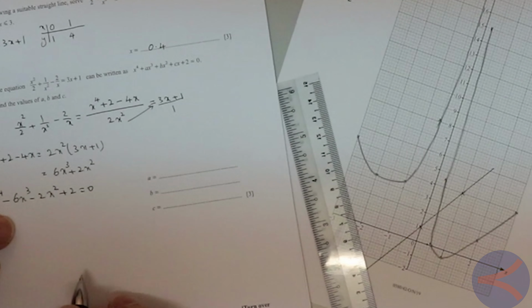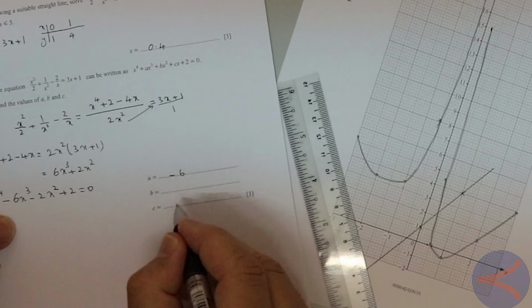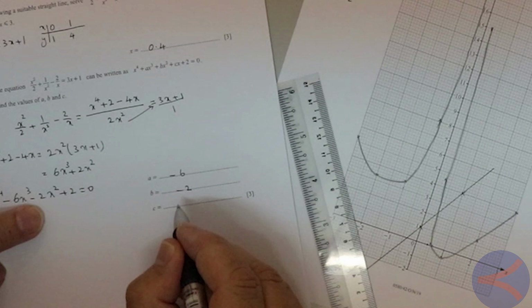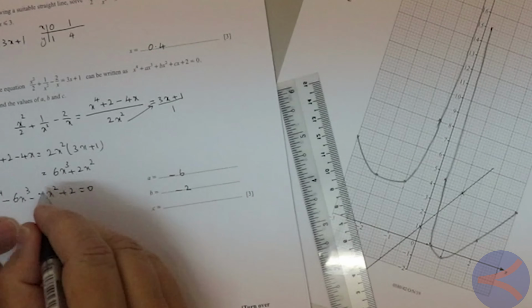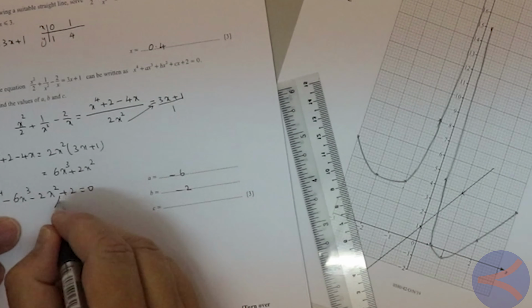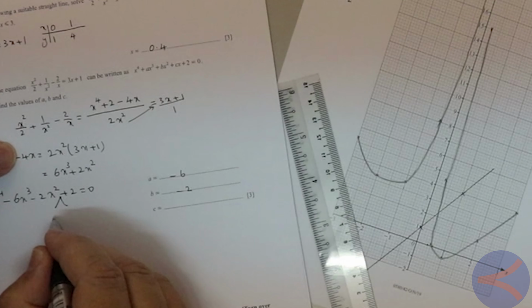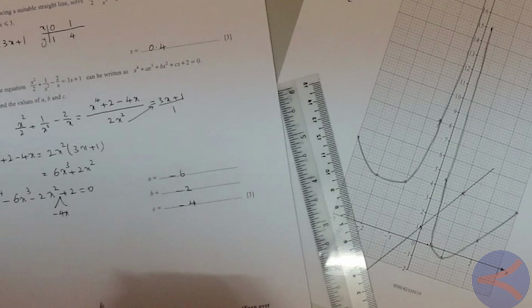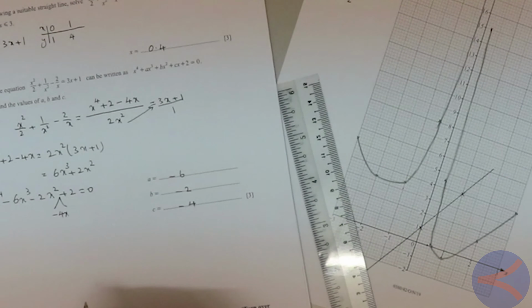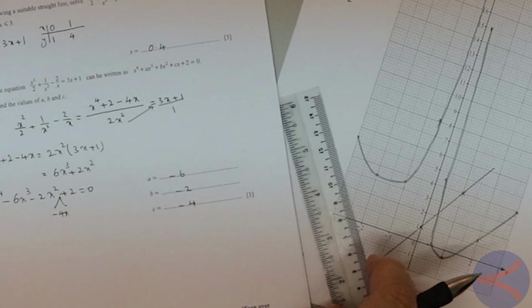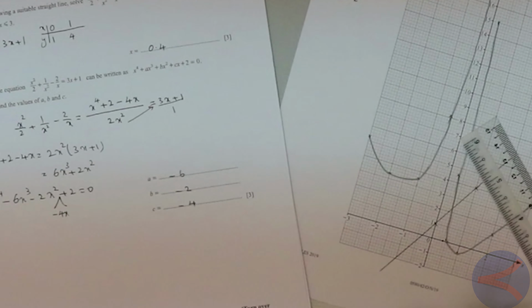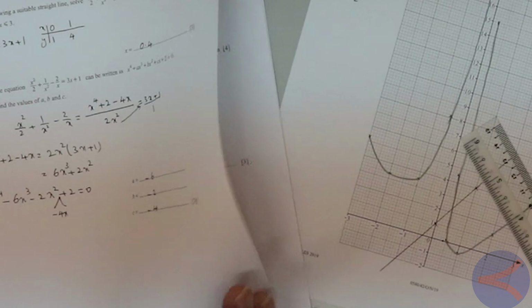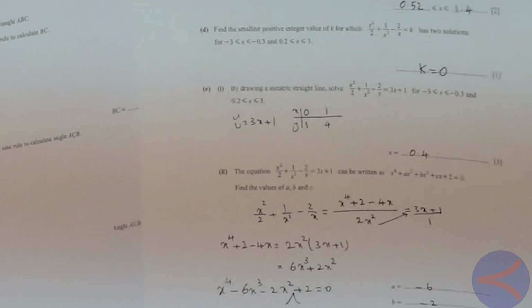Therefore, in that case, A is negative 6, B is negative 2, and C is, oh, I forgot this minus 4x here. Therefore, there is a minus 4x which I have forgotten. I then write this minus 4x, therefore this is negative 4. Sorry. Therefore, these are the answers for this: minus 6, minus 2, and minus 4. This negative 4x, I forgot to write it here. Therefore, we got this answer also.